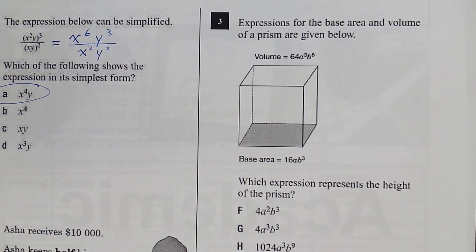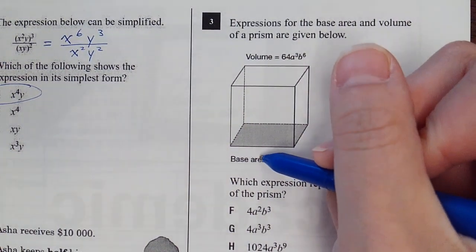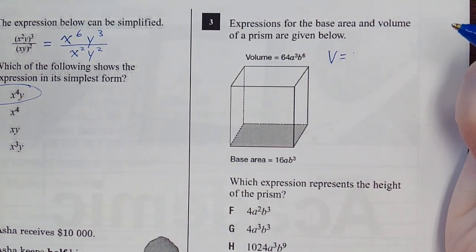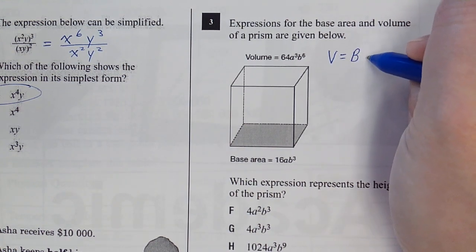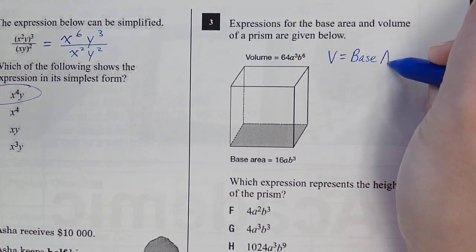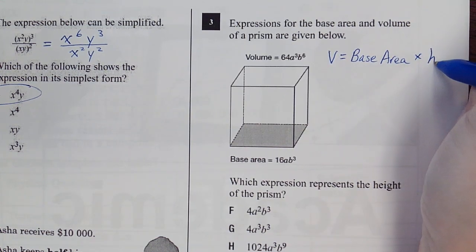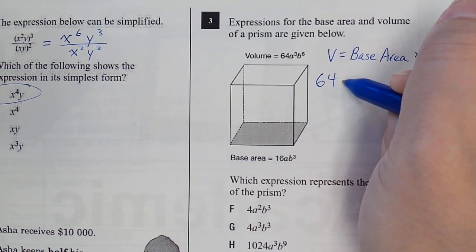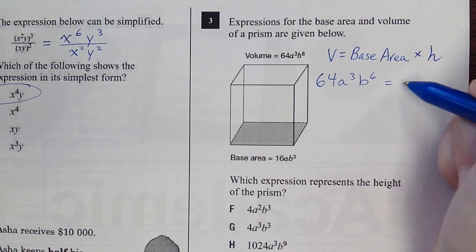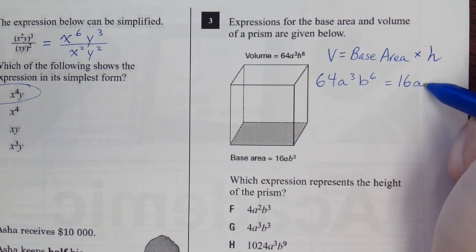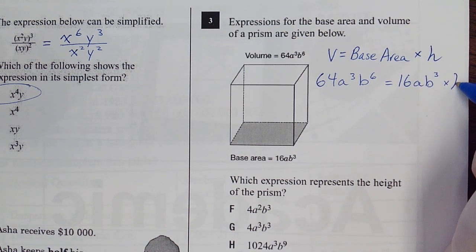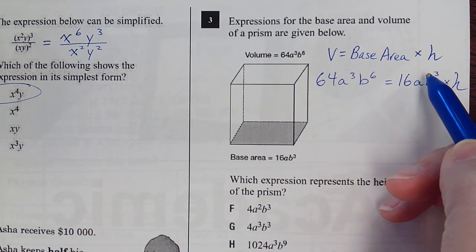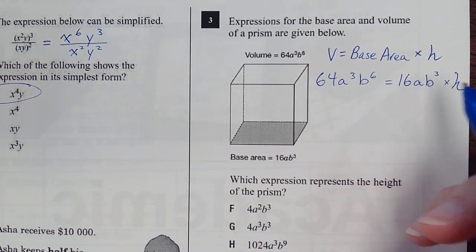Okay. Number 3, this one, you're given the base area. So the volume formula for a rectangular prism is the base area times height. That's how you get volume. So in this case, I know my volume is 64a cubed b6. I know the base area is 16ab cubed, and I want to times it by h. Right? If I want to solve for h, it means I have to divide these two numbers.